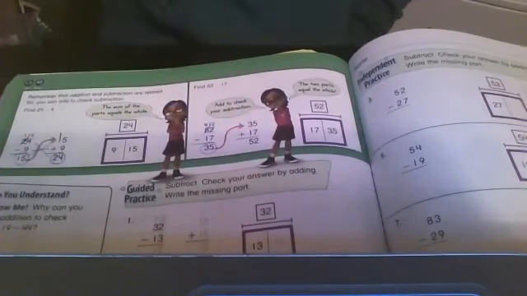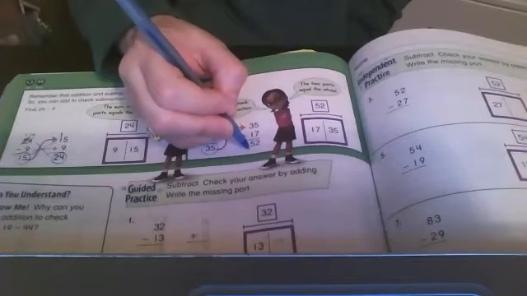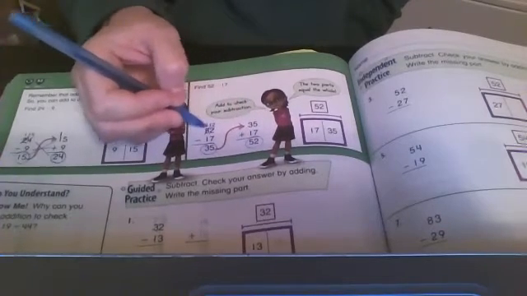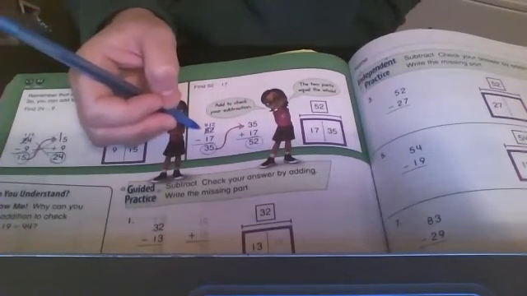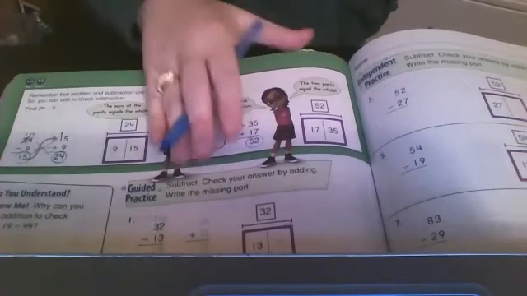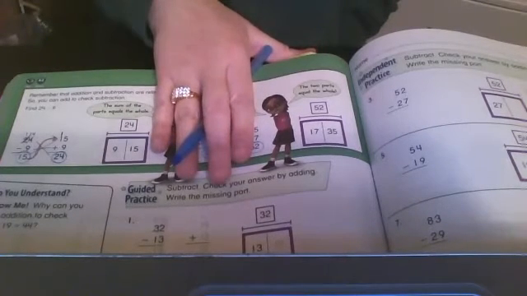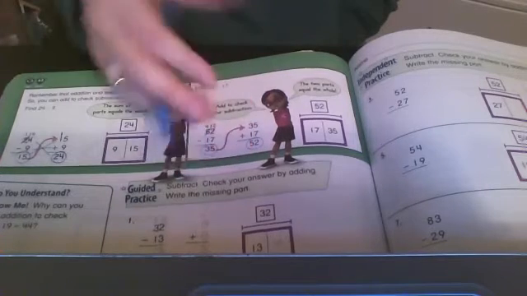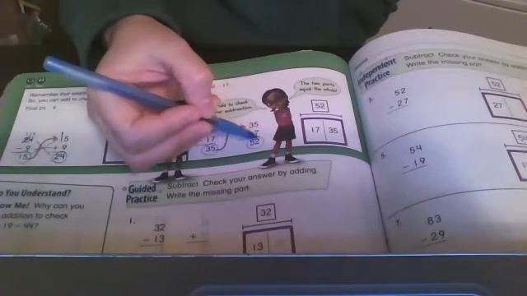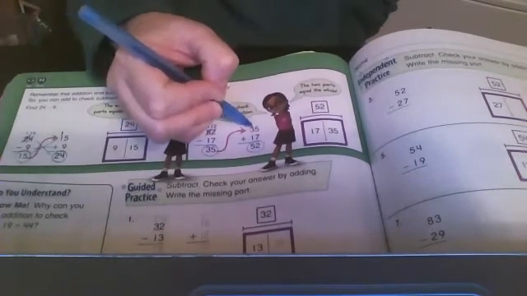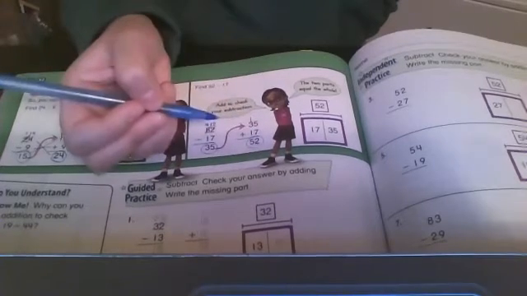Okay, and if my calculations were correct, I should get 52. That's what I started with in my subtraction problem, right? So I have 35 plus 17. I'm going to start in my ones place. 5 plus 7 equals 12. I know I can't put my 2 digits here, so I'm going to bring my 1 up to the top and my 2 down below.